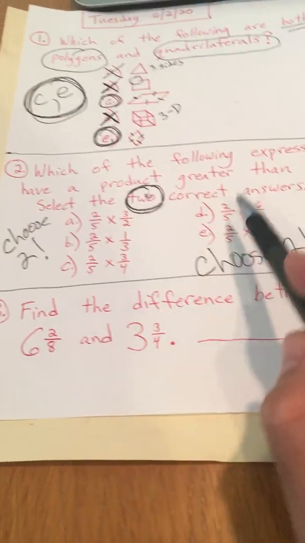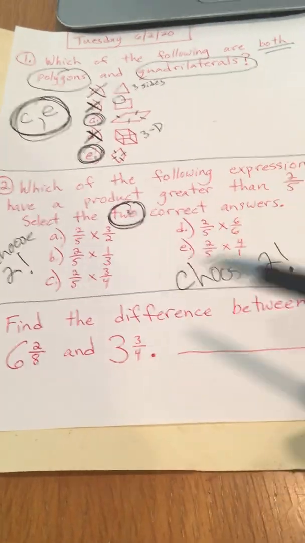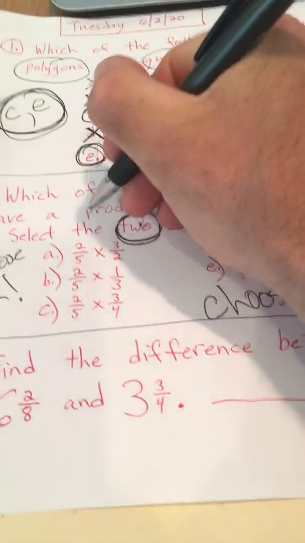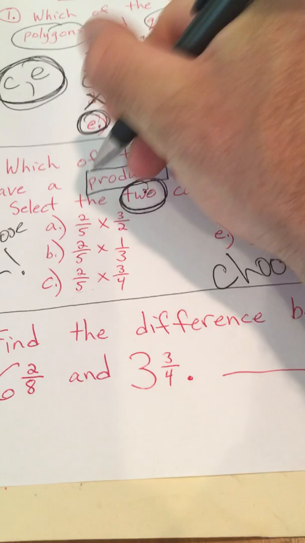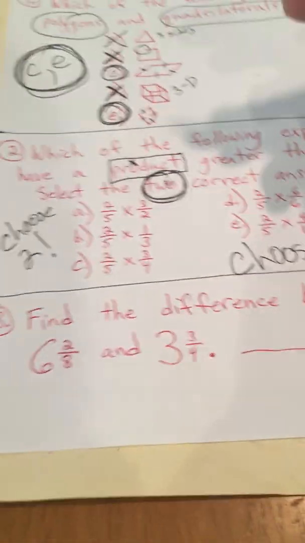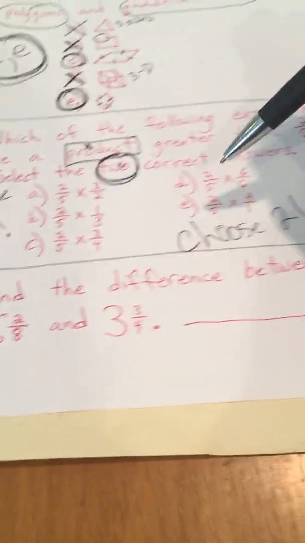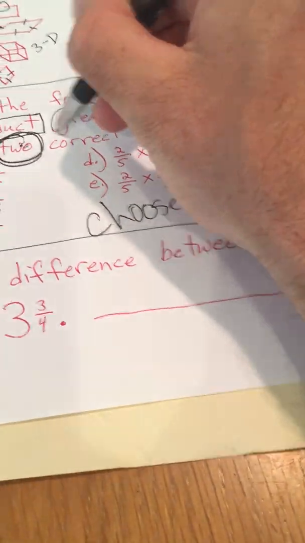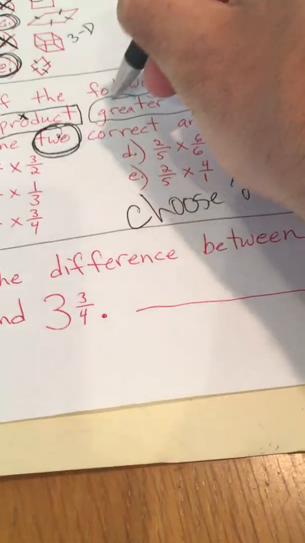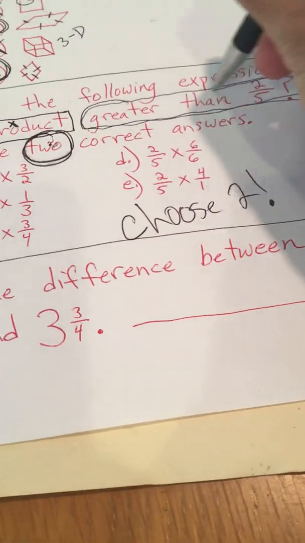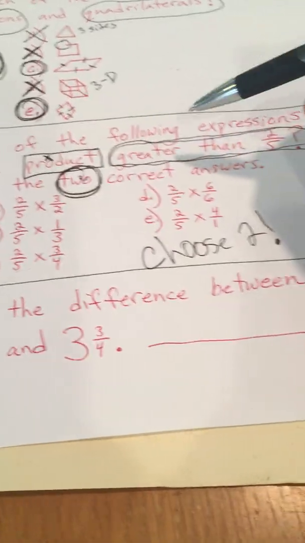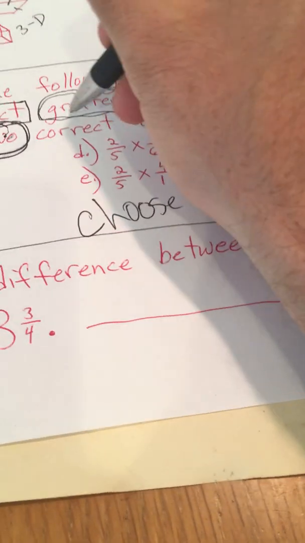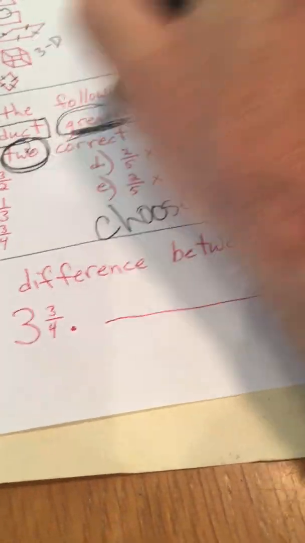These are all expressions. So which one of these have a product? So product is the answer to a multiplication problem. So we're going to look down here. Yep, they're all multiplication problems. Greater than 2/5 is the key. Which one of these is going to have a product, an answer to the multiplication problem, that's greater than 2/5?